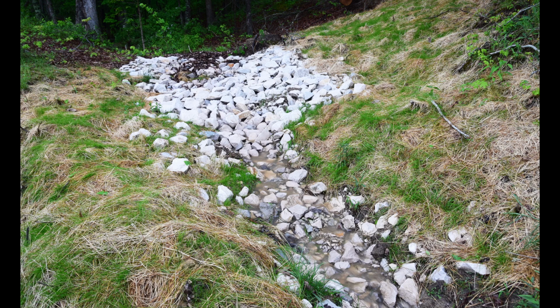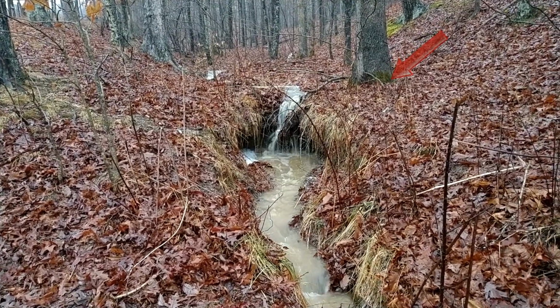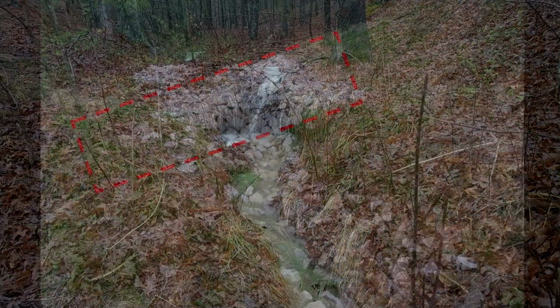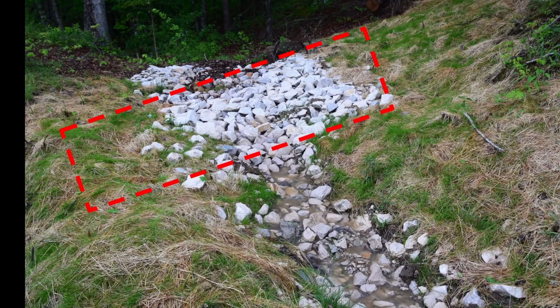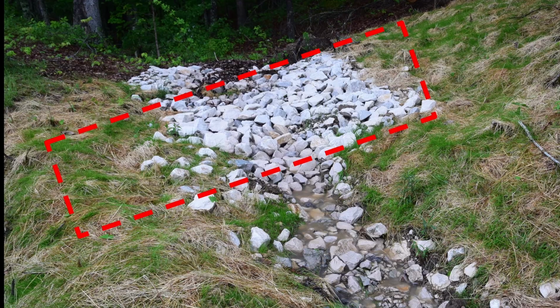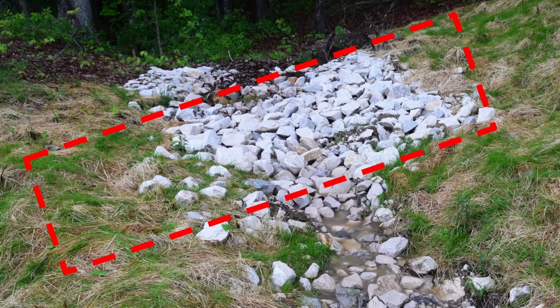Ten years after our barn was built, we hired John Utterback to control the head cut, and he did this by installing a buried vertical grade control structure made out of rock. John had to remove a large oak tree so he could access the head cut behind our barn with his excavator. John dug a deep trench across the face of the head cut that keyed into the banks on either side of the stream. We filled this trench with angular rock from 6 to 12 inches in diameter, as shown by the red dashed rectangle.